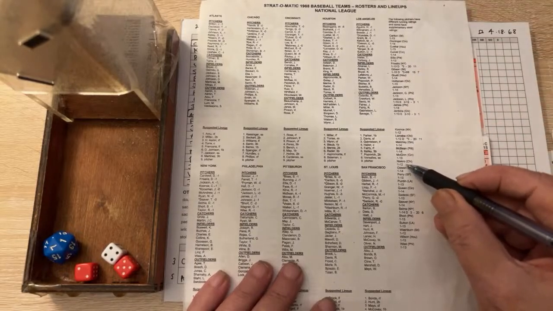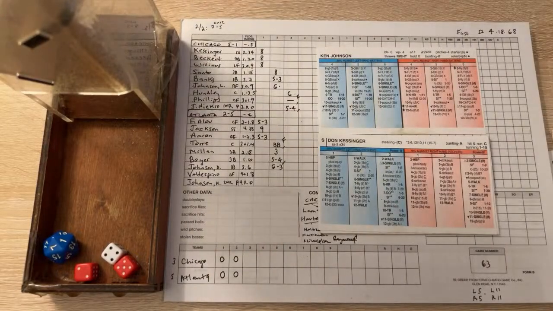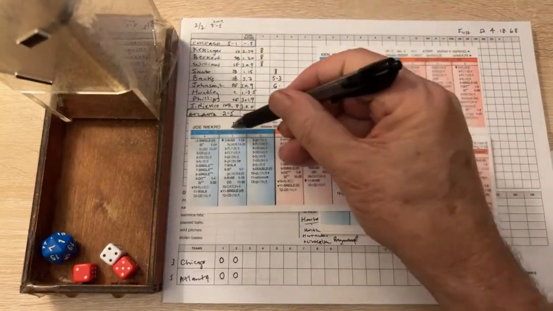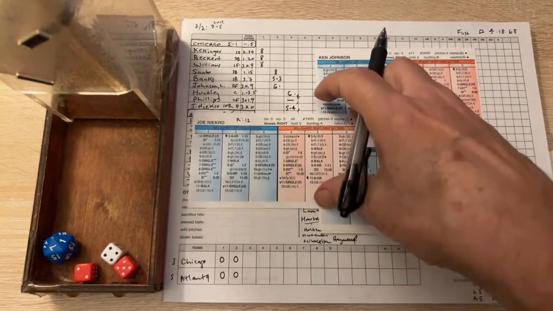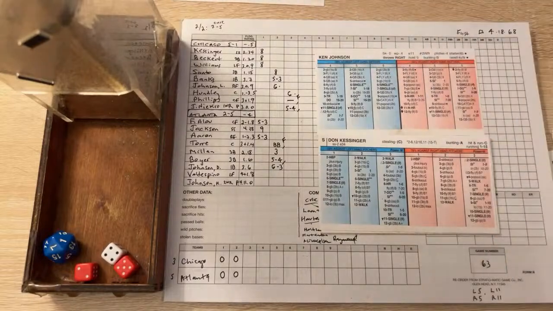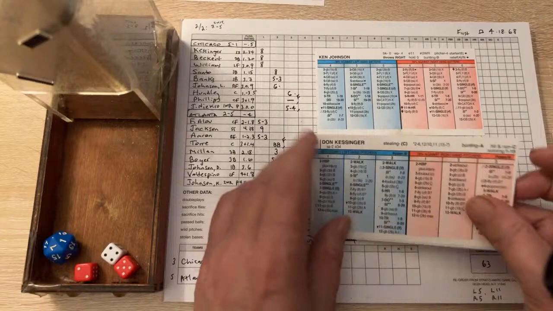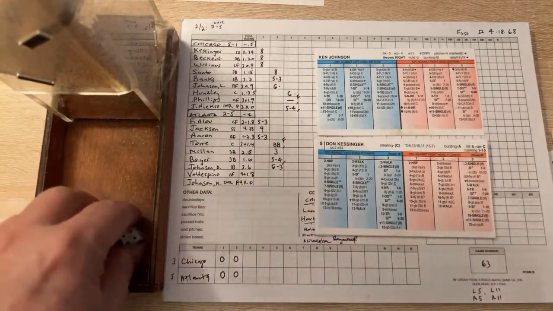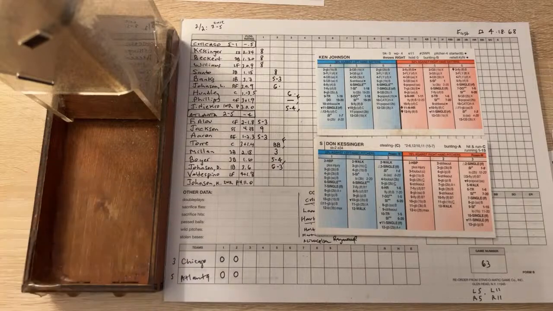You see, these are all the NL pitchers who have special running ratings. Otherwise, it defaults to 1-10. And this would, in fact, I've already written it. Silly me. I've already written it running 1-12. So he is running 1-12. 2 outs, though. And Kessinger at the plate, switch hitter, batting left. Havoc roll.